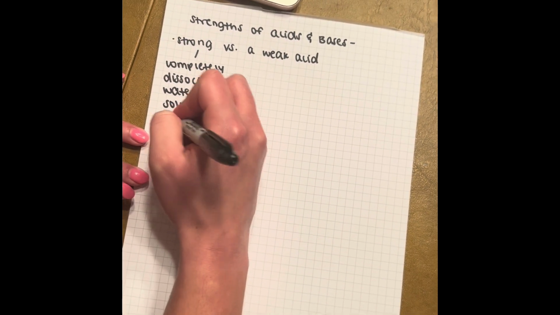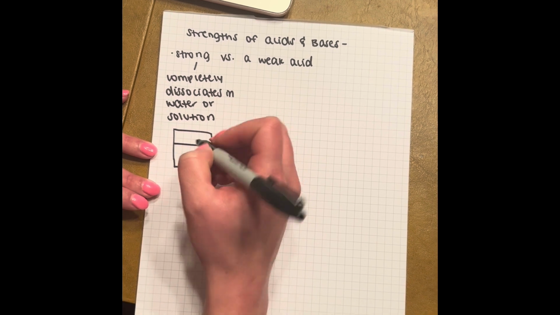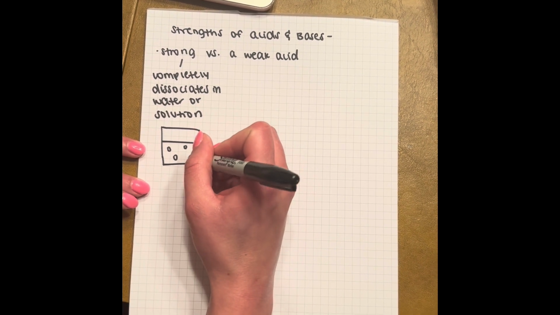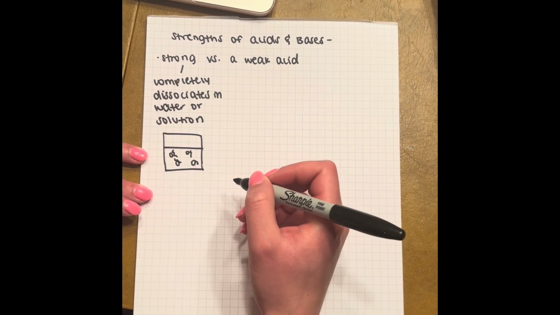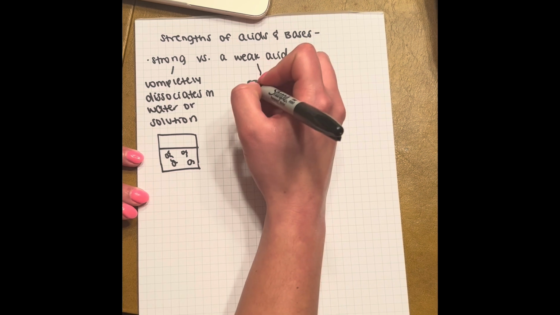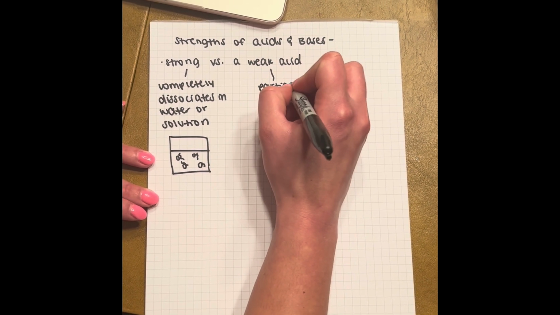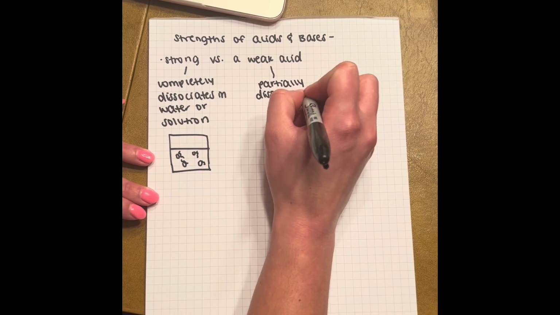So for example, if we have our beaker and we have our strong acids inside, these are going to completely dissociate in our solution. And if we have our weak acid, they only partially dissociate in water or a solution.